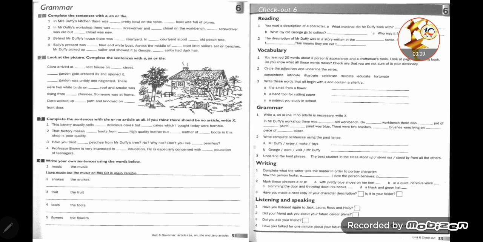As you remember, in previous lessons, we talked about articles and we explained how to use them and when we use the definite and indefinite articles, if you remember. And we said also we have three articles in the English language.